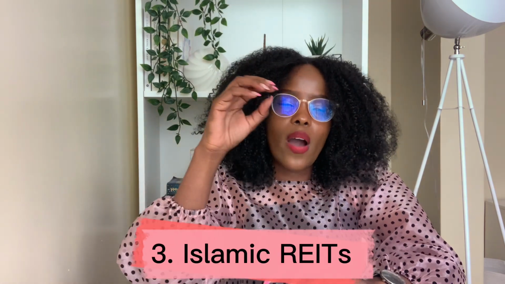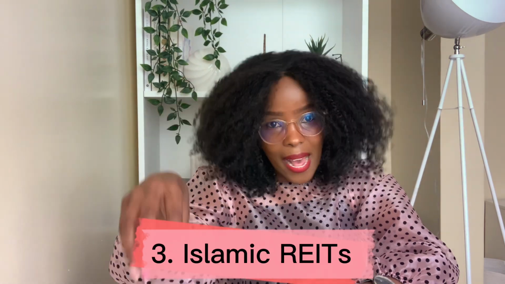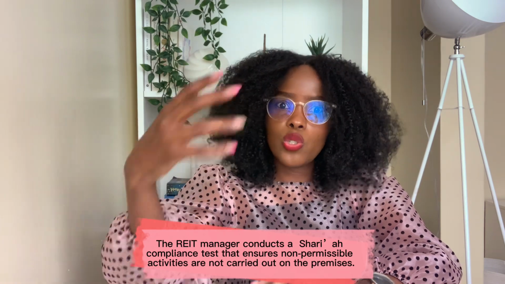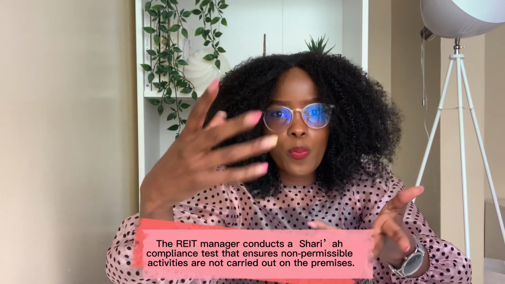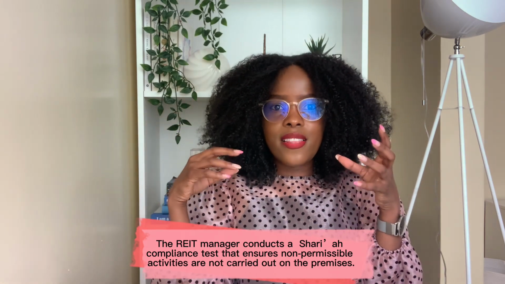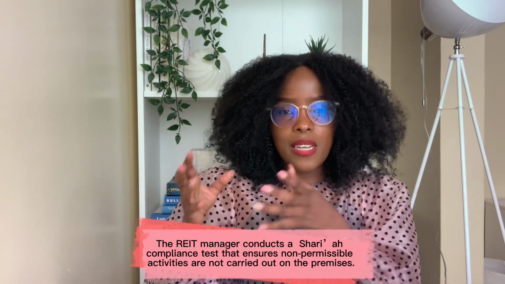The third type of REIT in Kenya is the Islamic REIT. So an Islamic REIT is a Sharia compliant, income generating REIT. And so here the manager is usually tasked with doing research to make sure that the real estate assets under an Islamic REIT are Sharia compliant. That means that the activities that are being done in this building are Sharia compliant, as in they're not breaking any laws. For example, selling alcohol, I would guess, in such facilities.